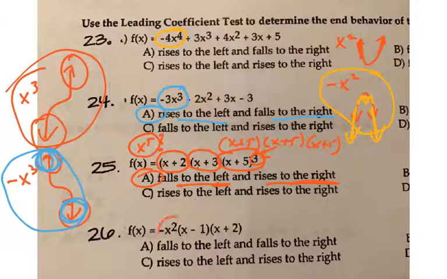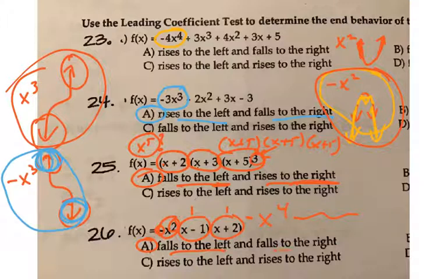So this one, notice we have an x squared there. Notice the negative. We have also another factor here, another factor there. 1, 1 plus 2 means if I multiply this together, I will get an x to the 4th and something, right? Now, there is a negative in front. So, just like the negative x squared, I know it's going to go down on both ends. So, that's why, believe it or not, it's answer A again. Falls to the left, falls to the right. So, pause the video if you need to.